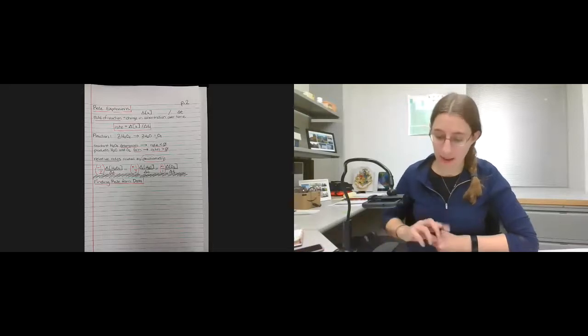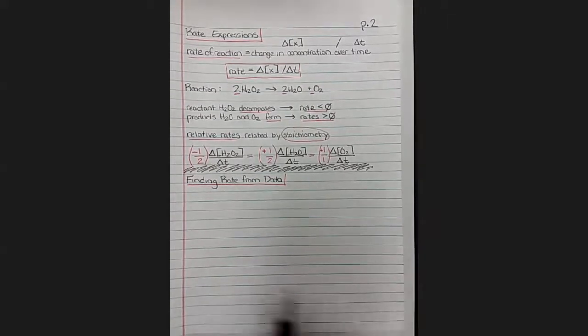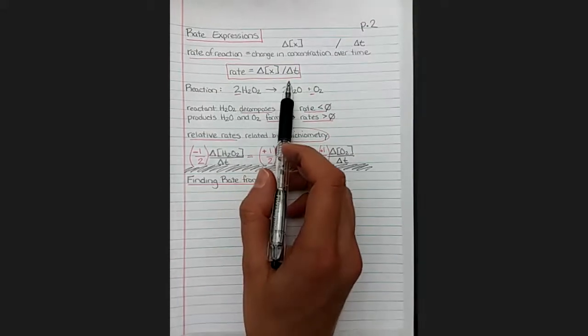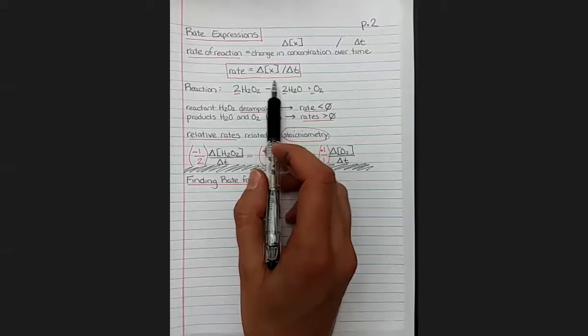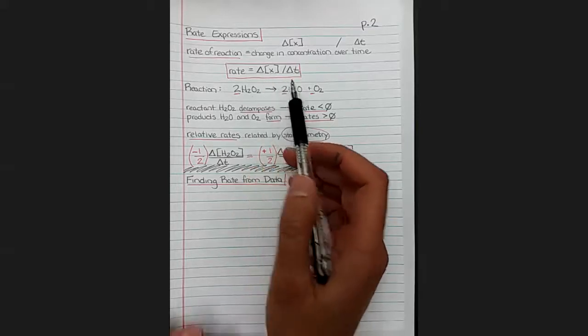This is the second video about chemical reaction rates. In this video, we'll talk about how to find the rate from a data set. So in the video we just finished, we talked about the rate expression as the change in concentration over change in time. And I don't know about you, but this looks an awful lot like a rise over run, like the slope of a plot.